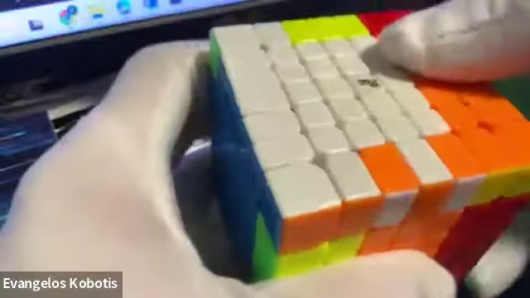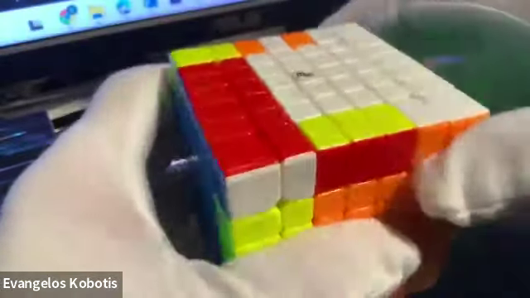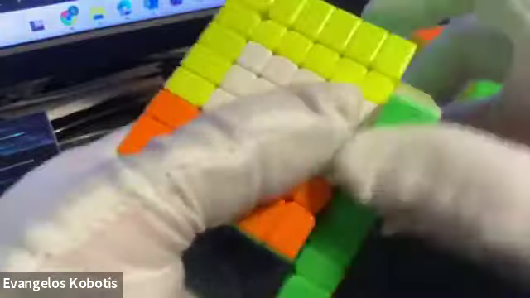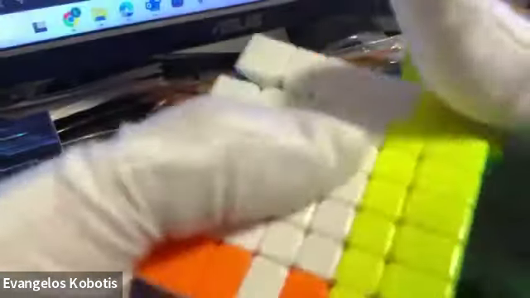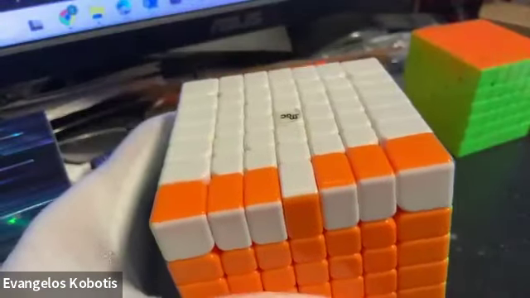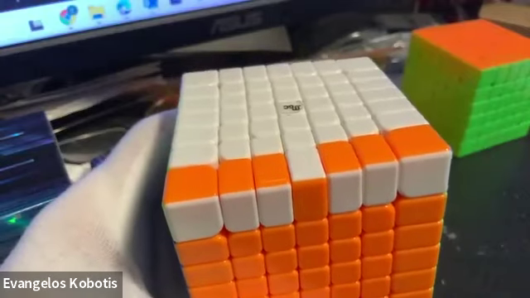So you see, I keep working with two layers. And that's it. So now we're back to the first case that we have.